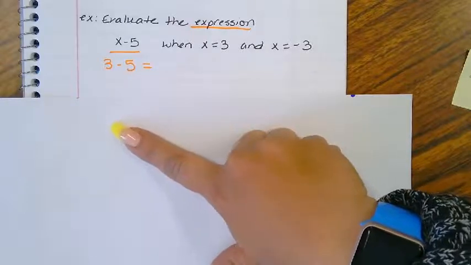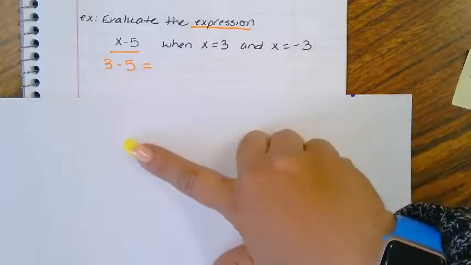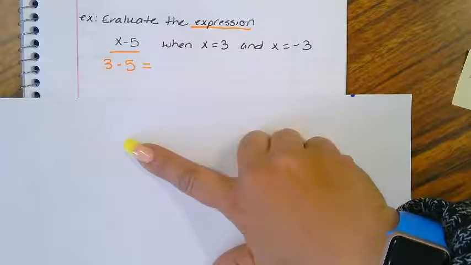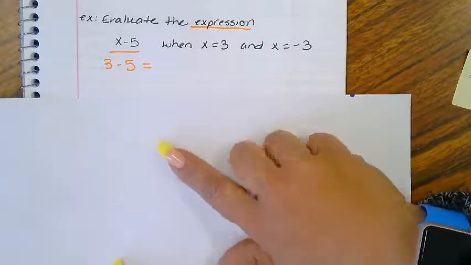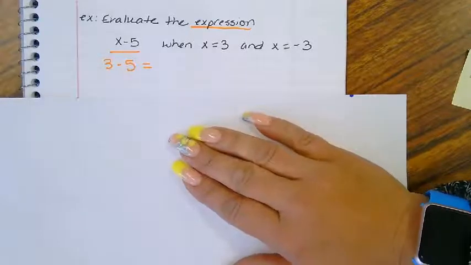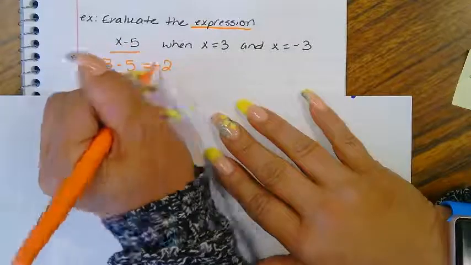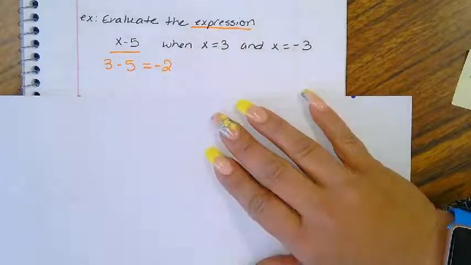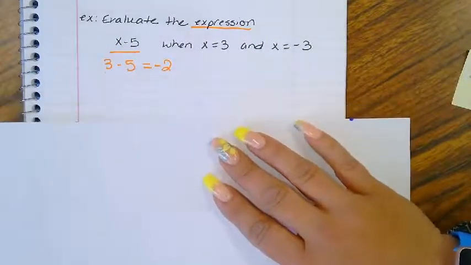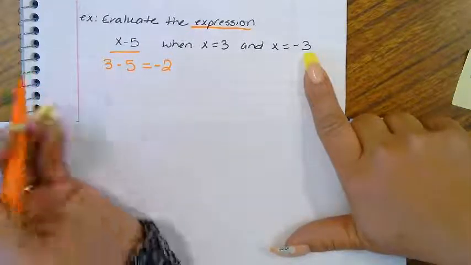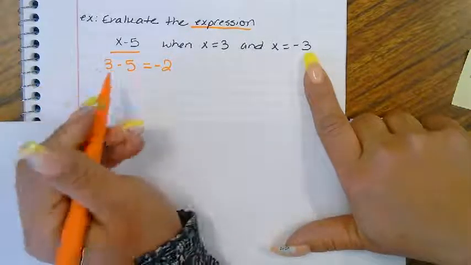If you don't know, you're just going to subtract and keep the sign of the bigger number there. So what would it be? What's 5 minus 3? 2. And it's going to be a negative 2. So our bigger number is negative. Okay, so for the next one, for this negative 3 over here, we're going to plug it in. So it's going to be negative 3 minus 5.